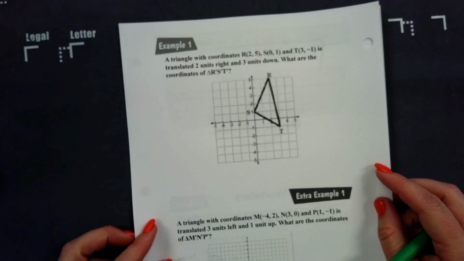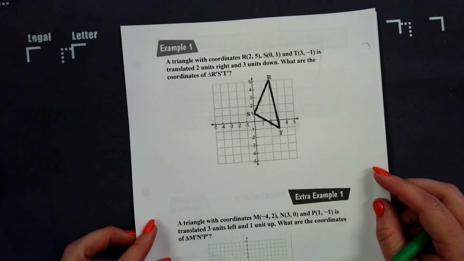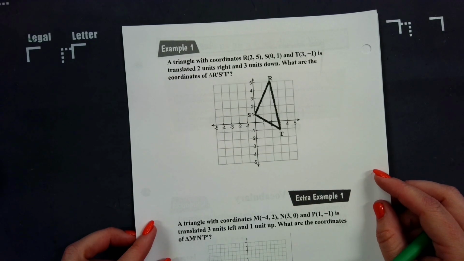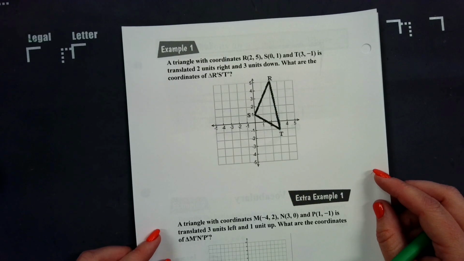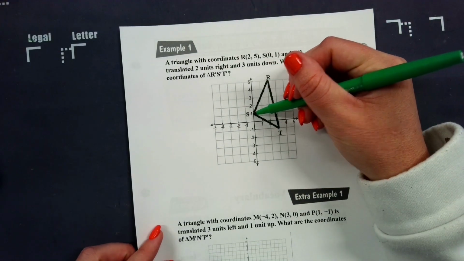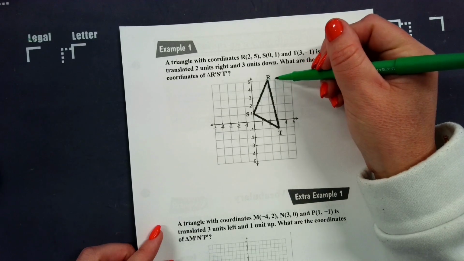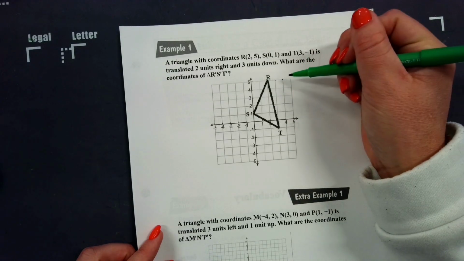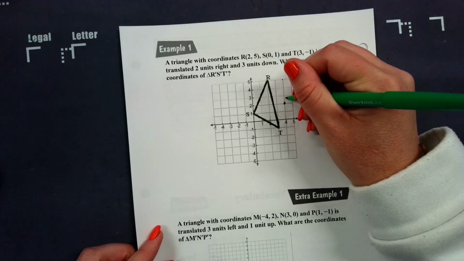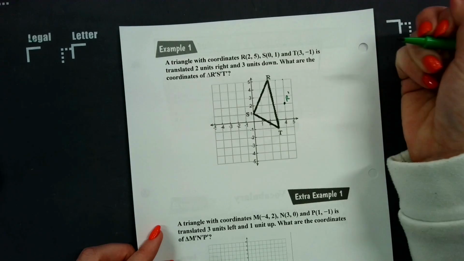All right, here we go. A triangle with coordinates R, which is (2, 5), S, (0, 1), and T, (3, negative 1), is translated 2 units right and 3 units down. Okay, so we're going to do that. 2 units right. I'm going to just start with R. 2 units right, 1, 2. And then it said down 3 units, 1, 2, 3. So here's my new R, and I'm going to label that R prime.